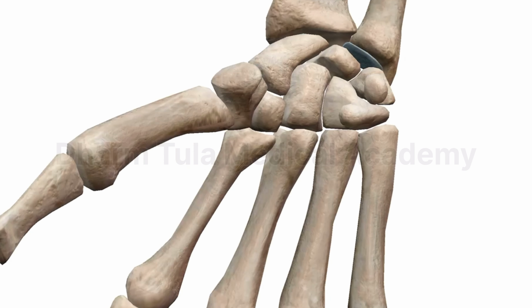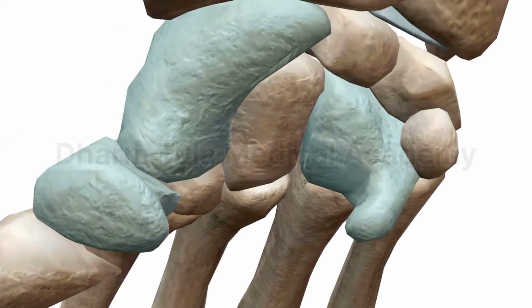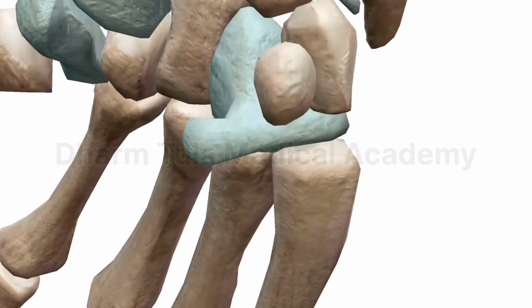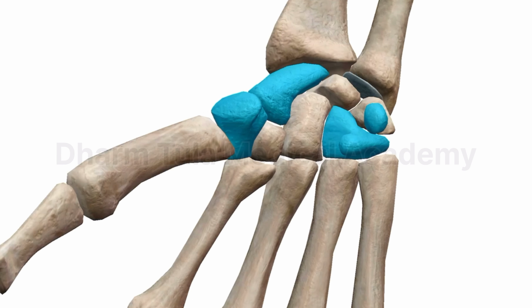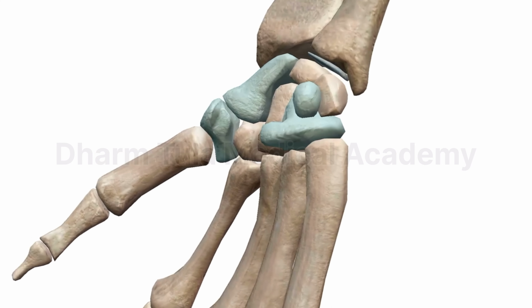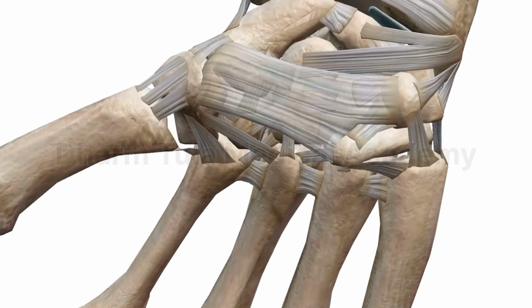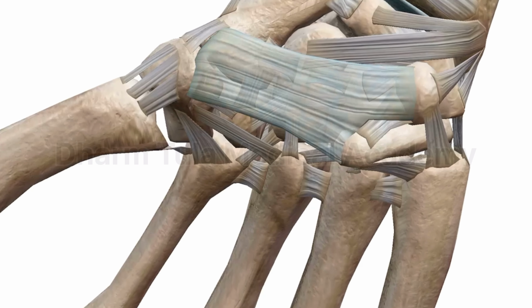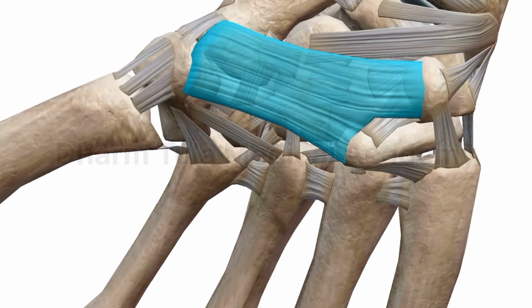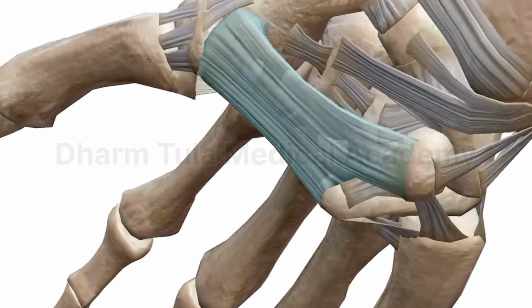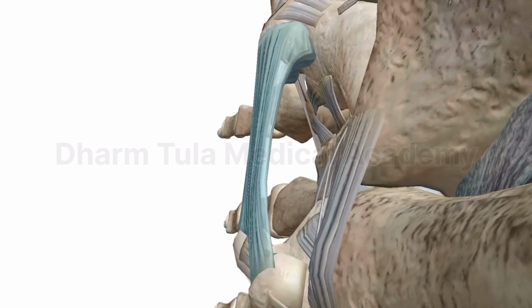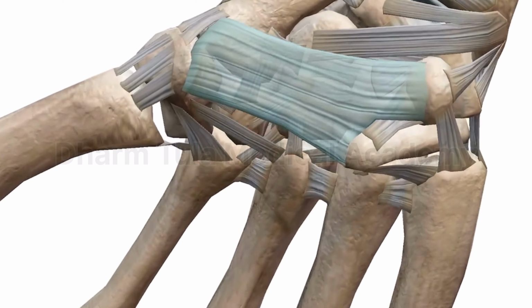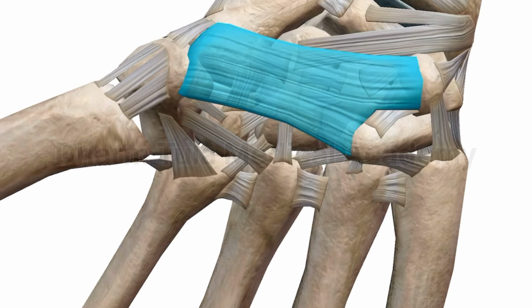On the radial side, the scaphoid and trapezium have small tubercles. On the ulnar side, the hamate has a prominent projection called the hamulus, or hook of the hamate, and the pisiform projects upward from the lunate. Stretched across these 4 projections is a tough sheet of fibrous connective tissue, the flexor retinaculum, also called the transverse carpal ligament. The flexor retinaculum, bridging the concavity of the carpal bones, thereby forms the carpal tunnel.